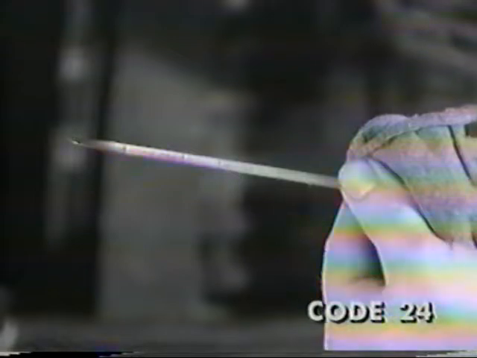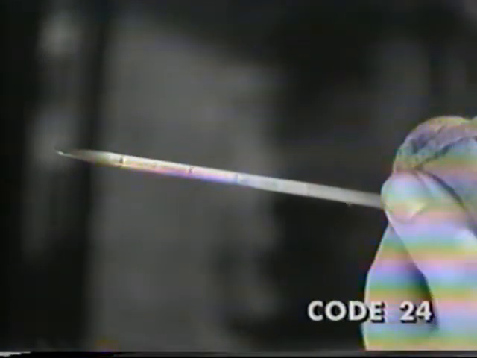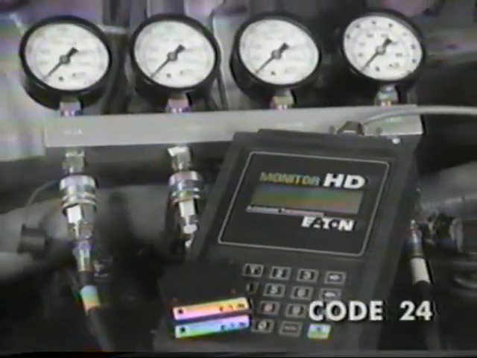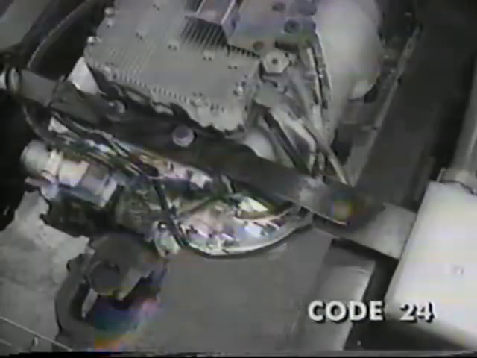Now, a code 24 indicates that the CEEMAT detects a problem in the hydraulic system, and the problem could be caused by something as simple as low oil. If the level is all right, you'll need a few special tools to diagnose the problem: a handheld tester and a hydraulic test kit. Here's what you do.